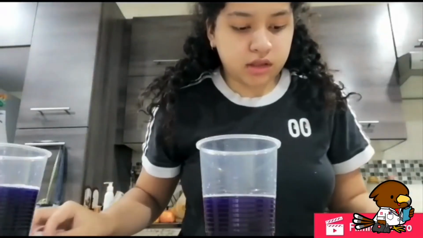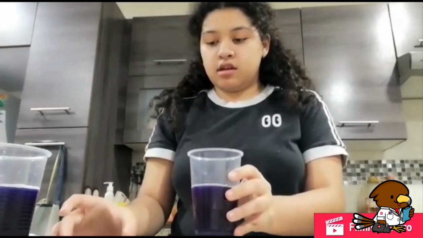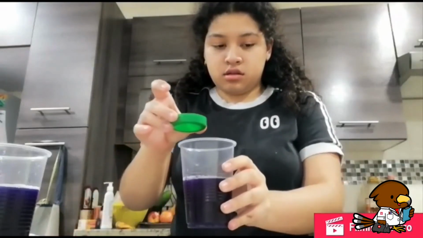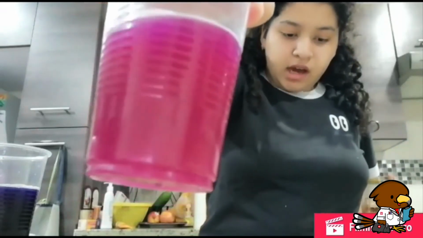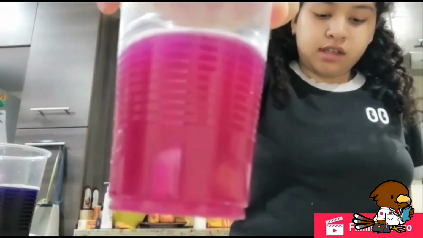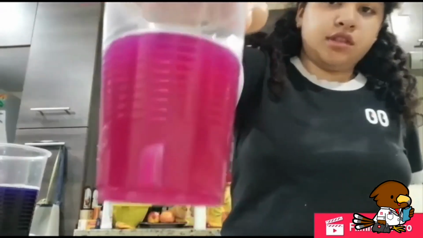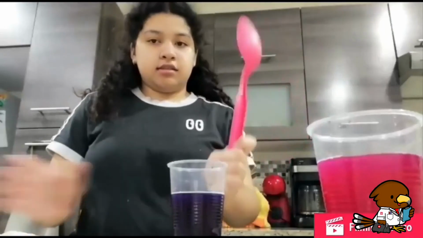Now we need to add a little vinegar to the first glass. Now you will observe how it turns red. All acids will turn red when mixed with cabbage juice. We add a little detergent to the second glass.